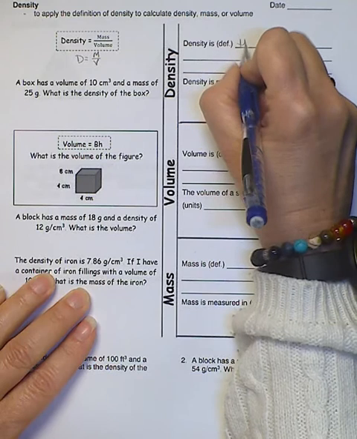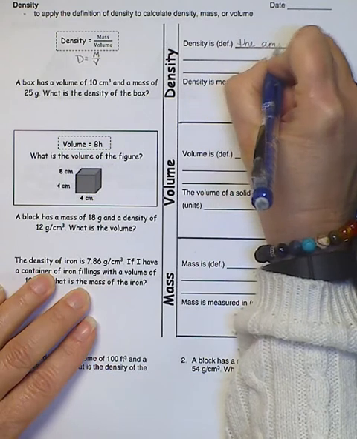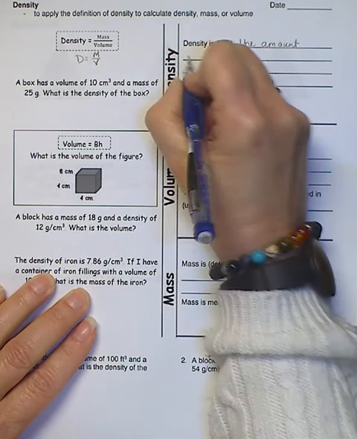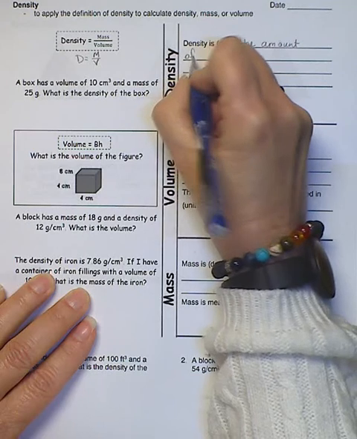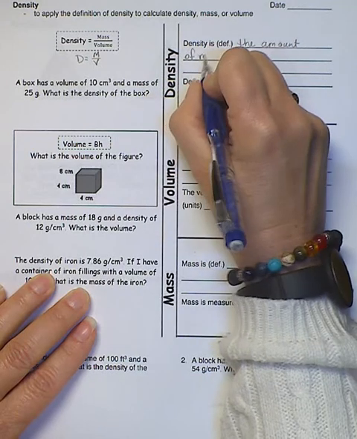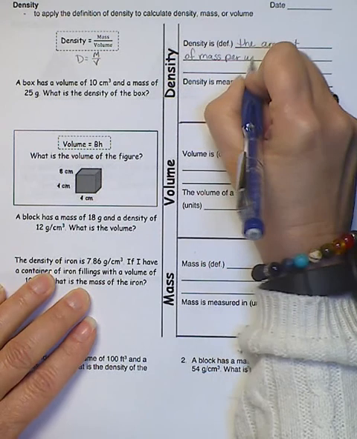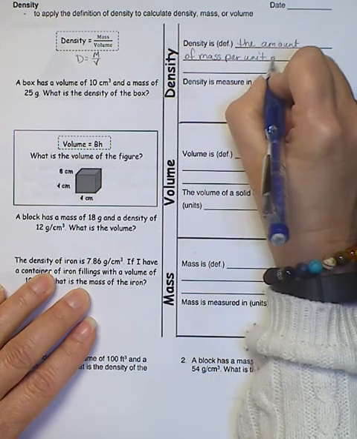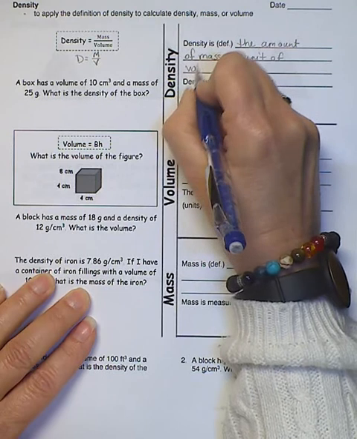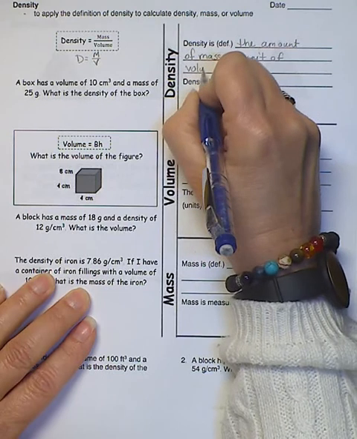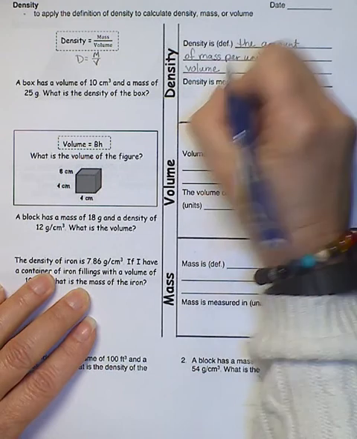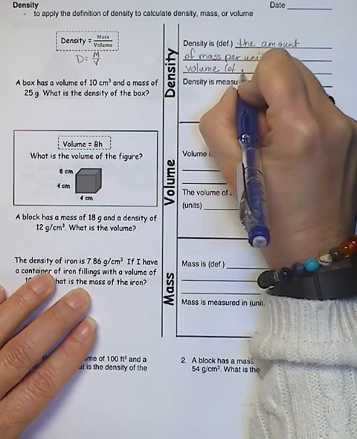The amount of mass per unit of volume of an object or substance.